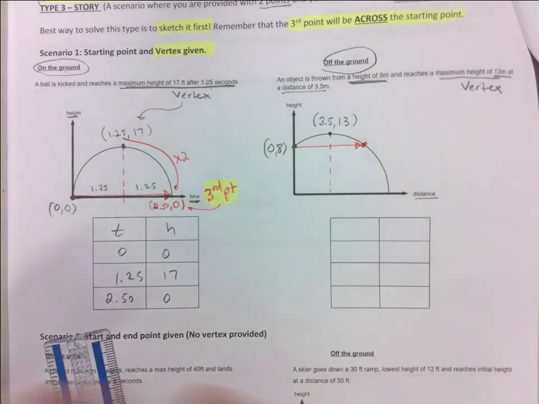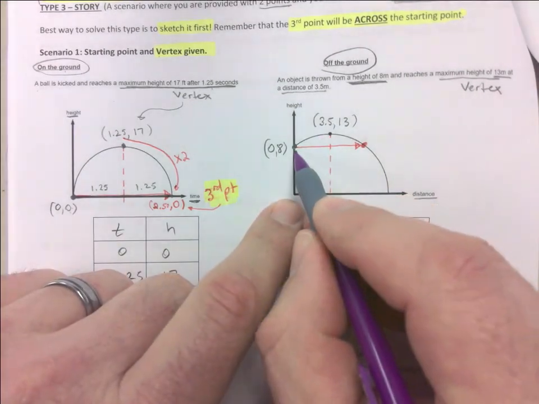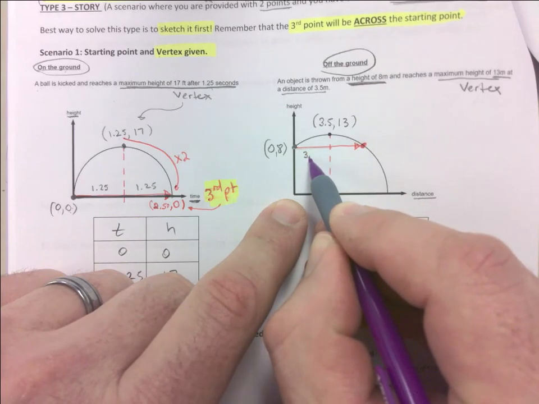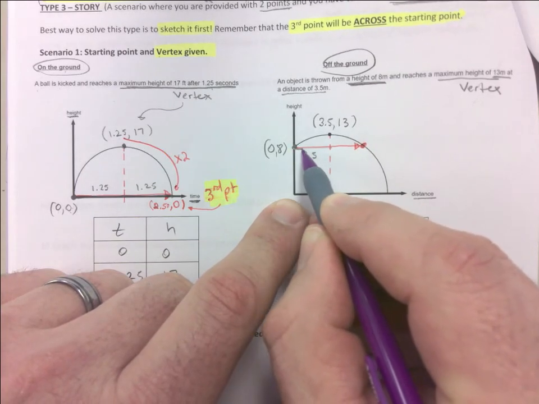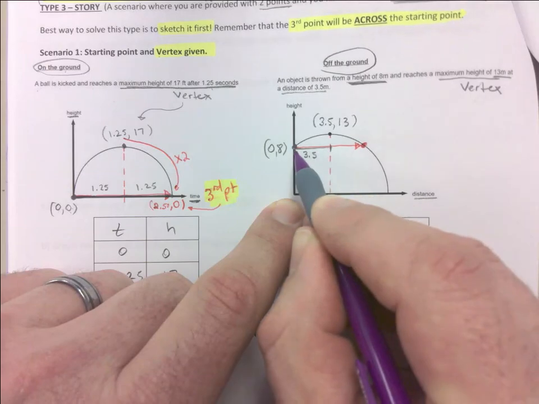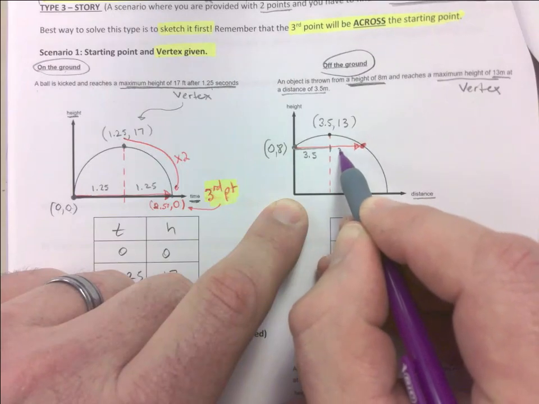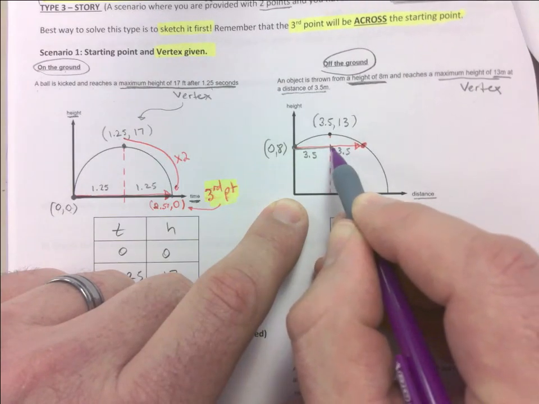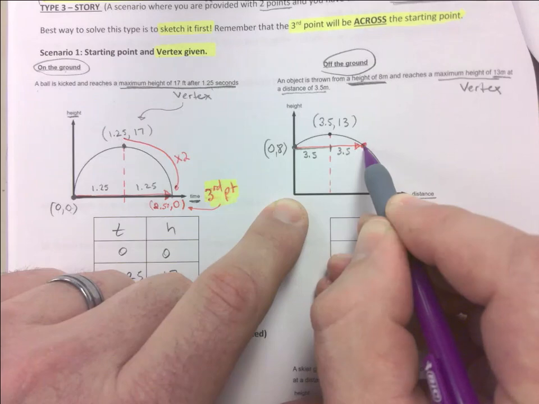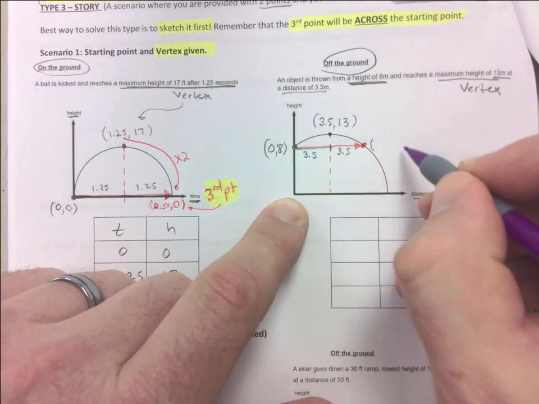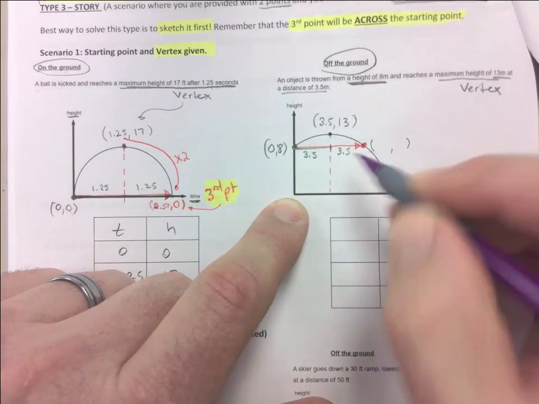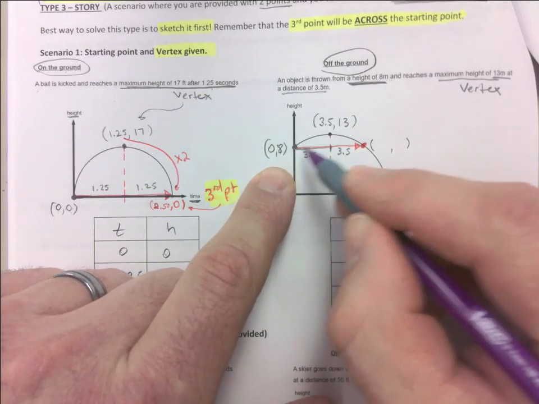Okay, so I picked easy numbers. It takes a distance of 3.5 meters to get to the middle. Guess what? It's going to take another 3.5 to get to the other side. So we know that the height 8 stays the same.